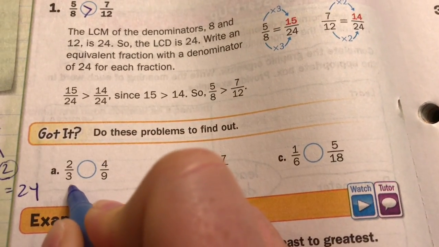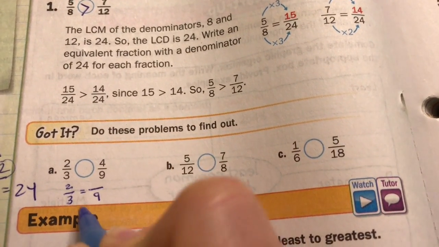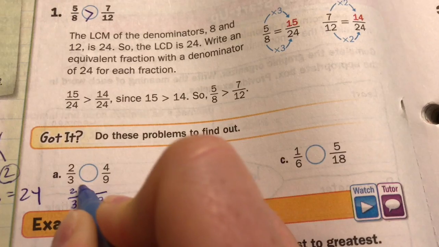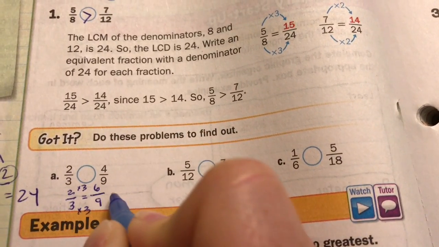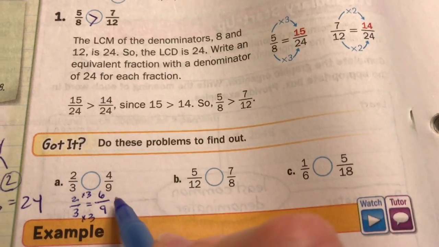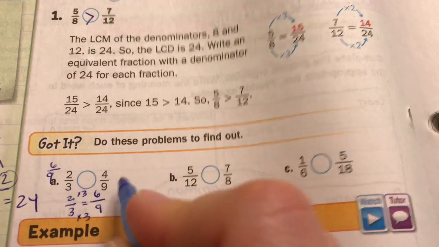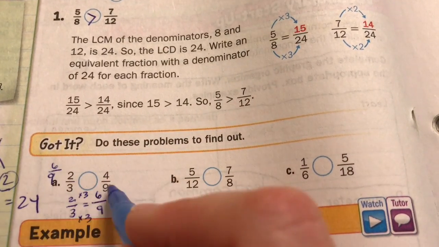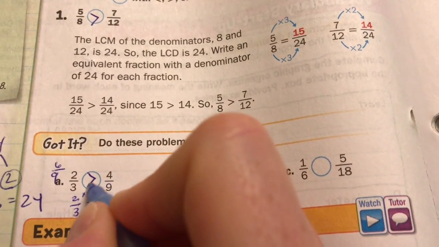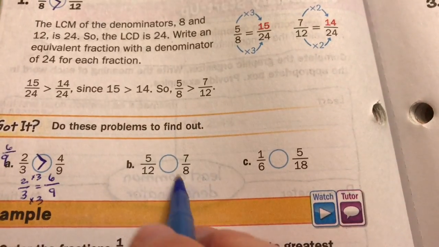We have to write an equivalent fraction. 2/3 is how many ninths? 3 times 3 is 9. 2 times 3 is 6. So 2/3, it's like saying 6/9. So what's greater? 6/9 or 4/9? Compare numerators. 6 is greater. Eat the bigger one.